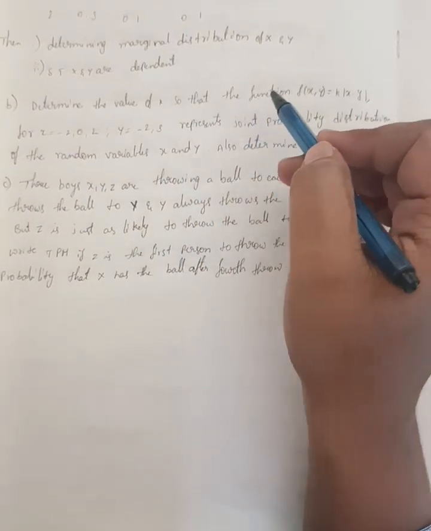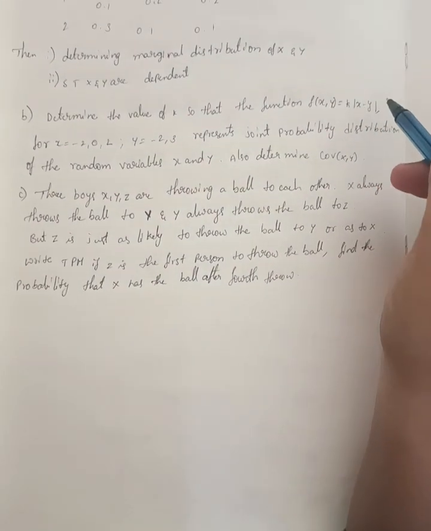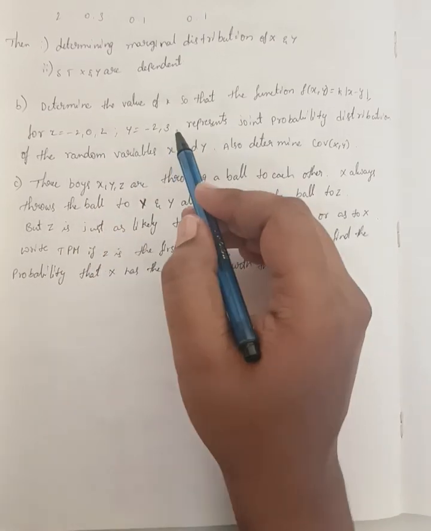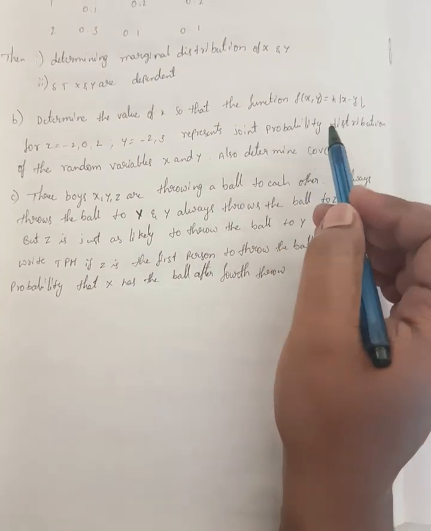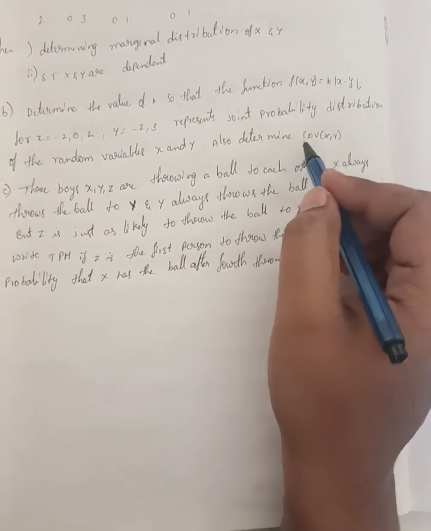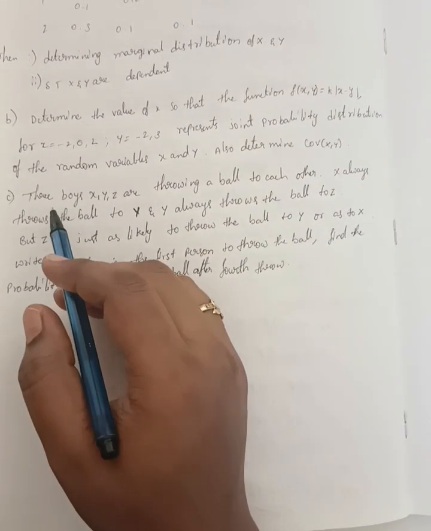And B, determine the value of k so that the function f of x, y equals k times mod of x minus y, for x equals minus 2, 0, 2 and y equals minus 2, 3, represents the joint probability distribution of the random variables X and Y. Also determine the covariance of X, Y.